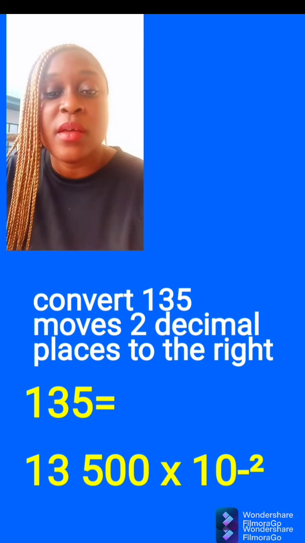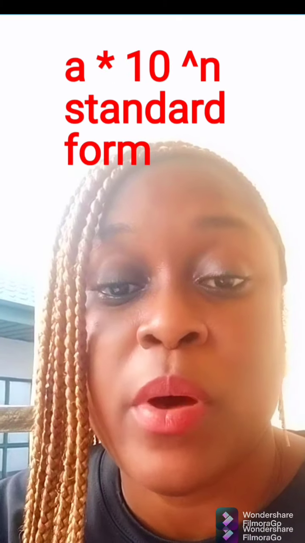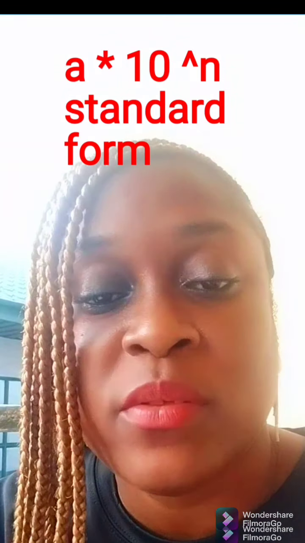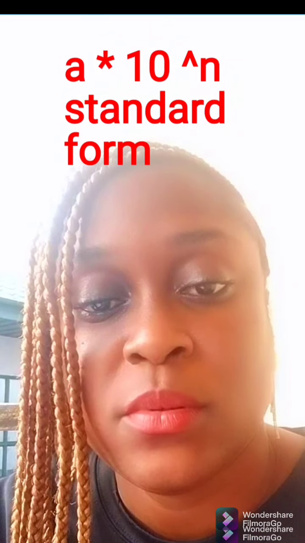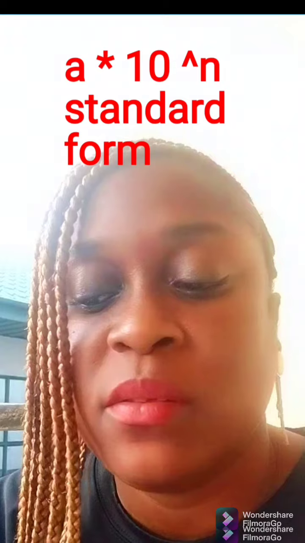13,500 times 10 raised to power minus 2. So when I move my decimal to the right, I have negative powers. When I move my decimal to the left, I have positive powers. Okay, so if I want to define standard form, it is a way of writing down very large and small numbers in the form a times 10 raised to power n, where n could be a number less than 1 and a number greater than 1. It could also be a positive number or a negative number.